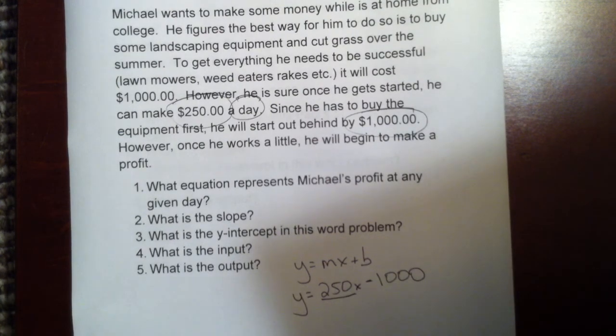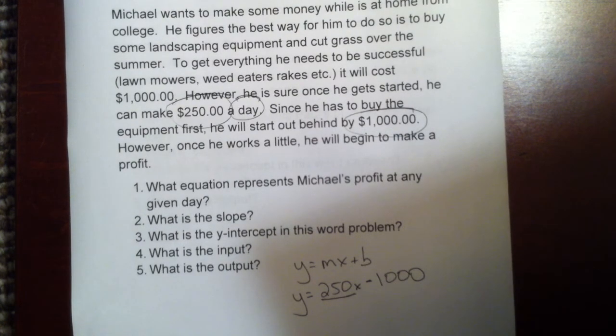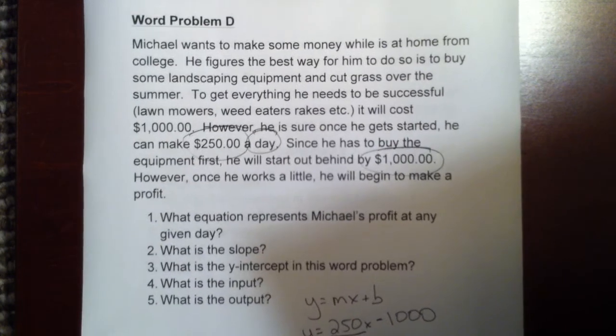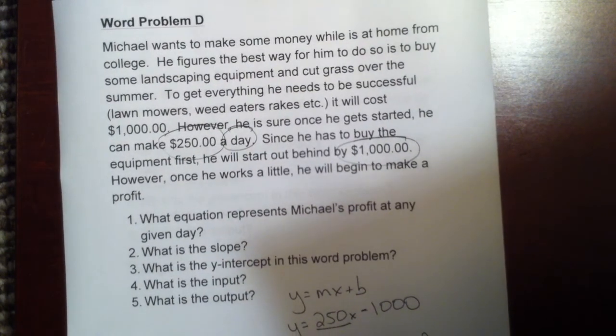All right, now you're going to say, well, at the end of the first day, he's going to have $250 minus $1,000 for a profit of negative $750. Well, that's right. All right, at this point, he hasn't made any money yet. It's going to take him 4 days before he breaks even. In business school, if you go to business school, you'll learn that this is something called a break-even analysis, where the line crosses the x-axis, but you'll get into that more next year.